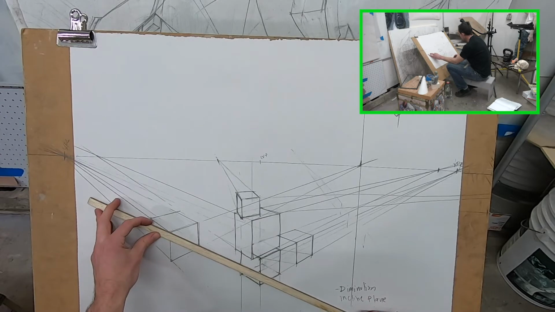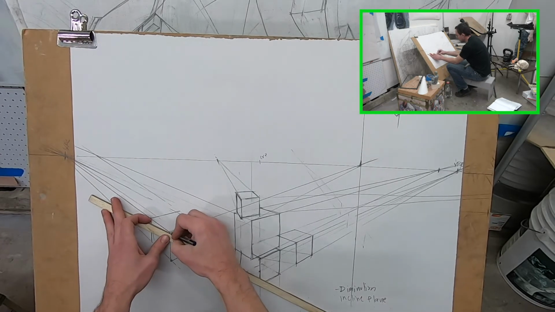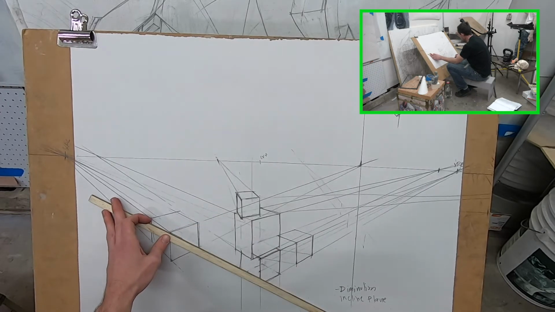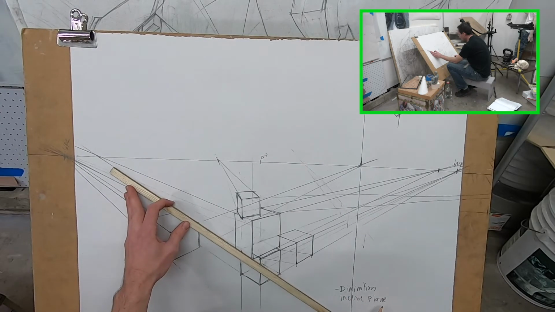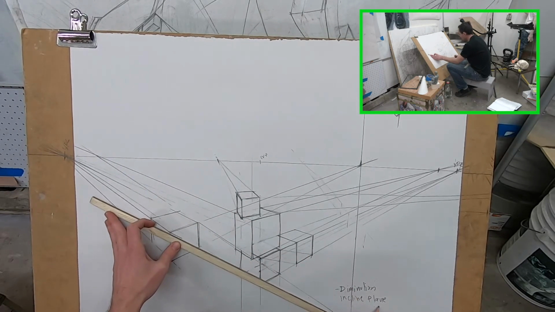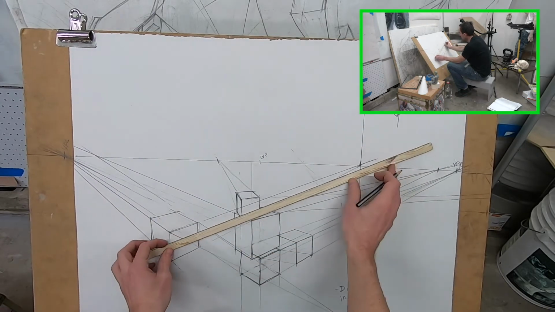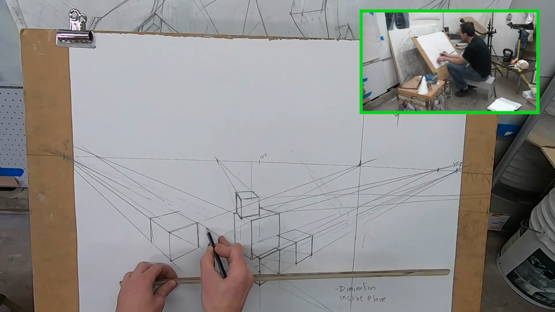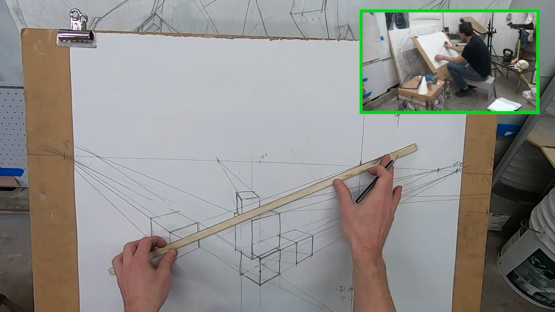And then we'll decide if that box flap is coming down. We'd find our auxiliary vanishing point here. Let's take it all the way. And then this outside edge of our box flap is parallel to this edge, so it's going to vanish back at the horizon line.